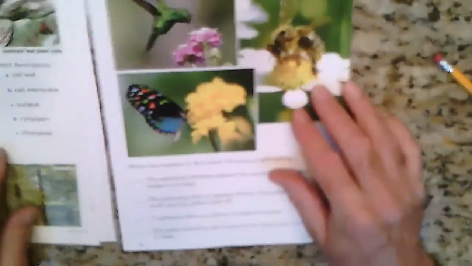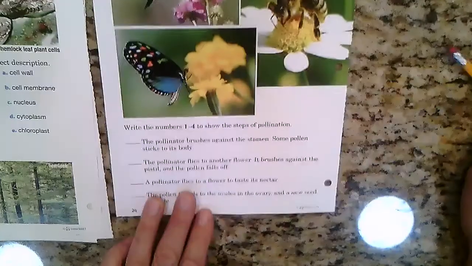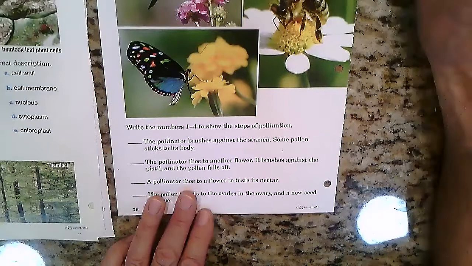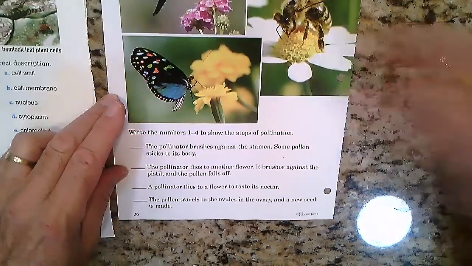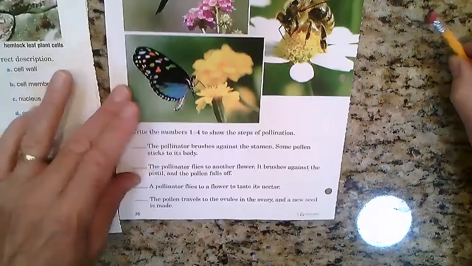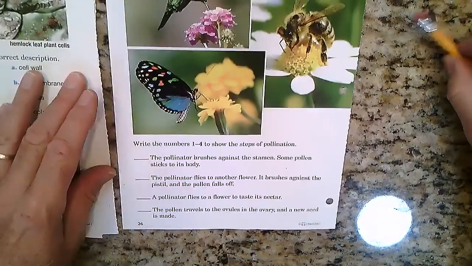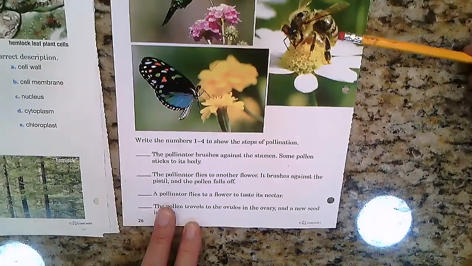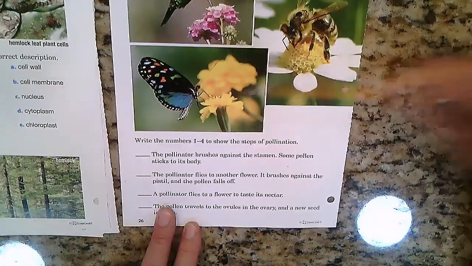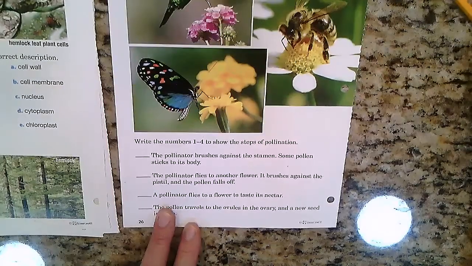about it. And then on the flip side of this, it talks about the process of pollination, about how flowers do get pollinated so they can grow and produce seeds, and then also fruit for many plants, as you know. And there you've got a hummingbird, looks like a little honeybee, and a butterfly, some of those pollinators. Okay, and so that's the workbook part for the week.